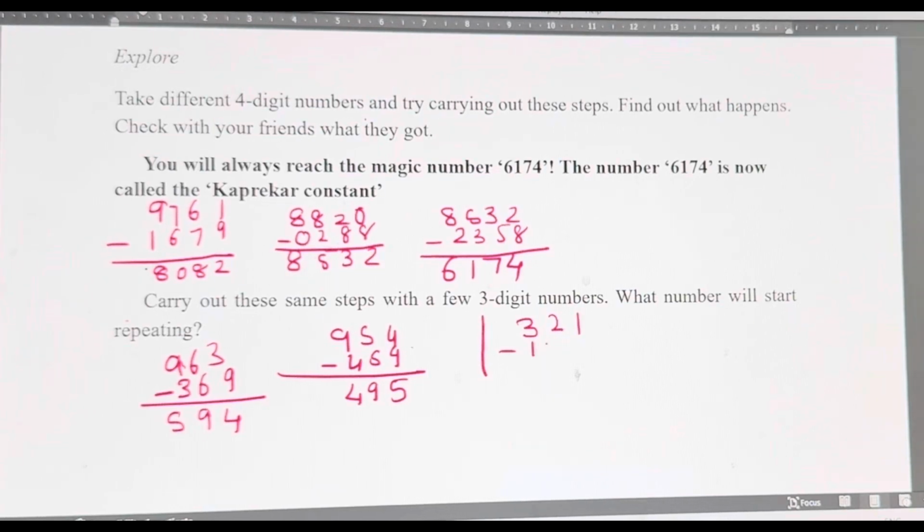Let us take a smaller number. 321 minus 123. If we subtract this, we get 198. Now the largest number will be 981 minus 189. If we subtract that, we will get 792. Now the largest number from this is 972 minus 279.